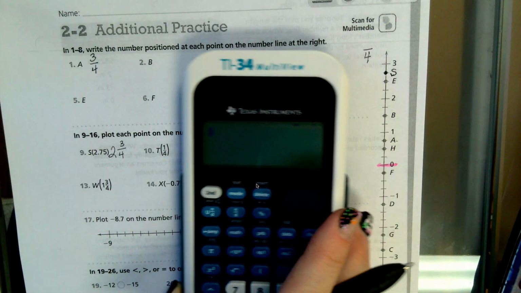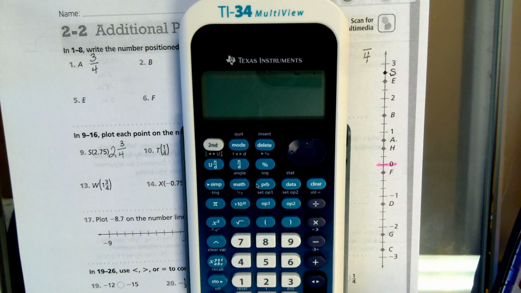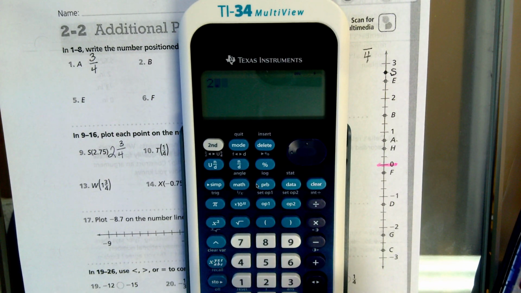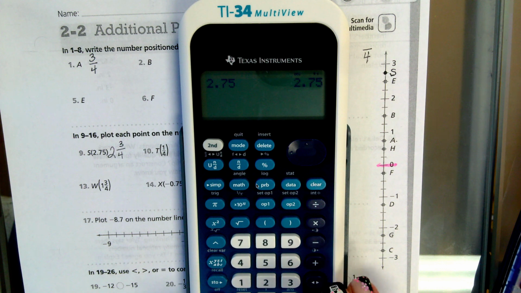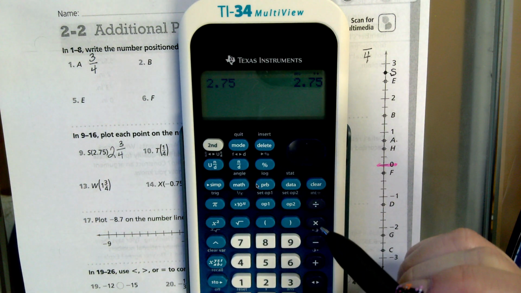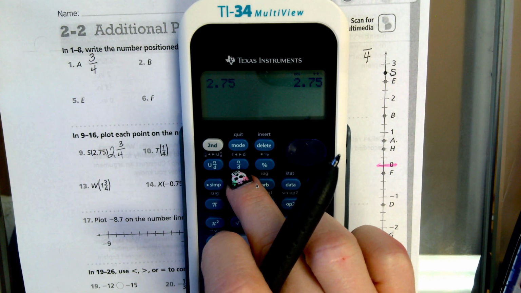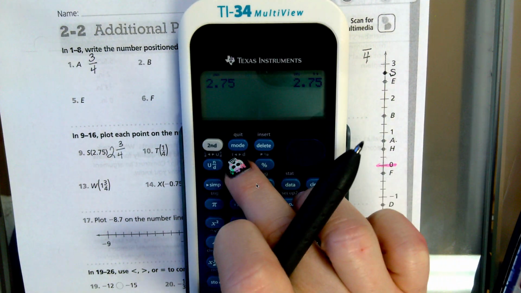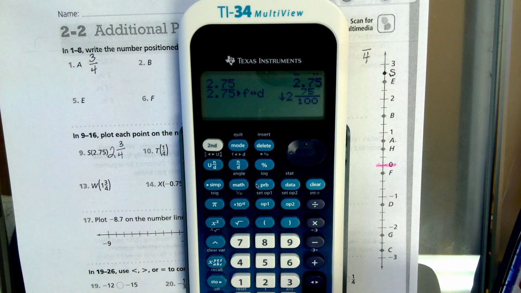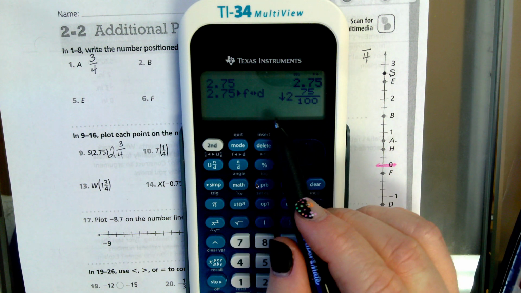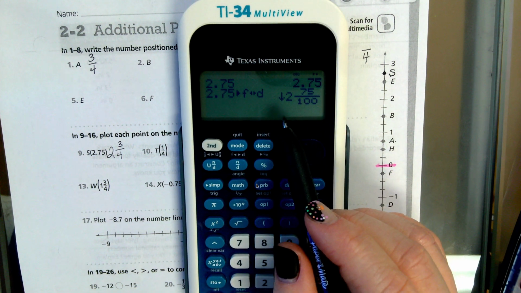All right. 2.75. So for my girl Kira, we're going to write 2.75. Enter. Okay. Then, do you see where it has the FD on top of my fraction button? We're going to hit second FD. It's a little bit different. And then do you see how it says it has that? I like this calculator because it tells me my arrow.